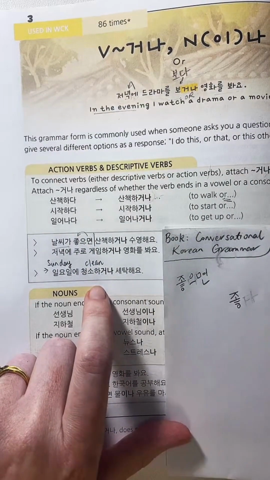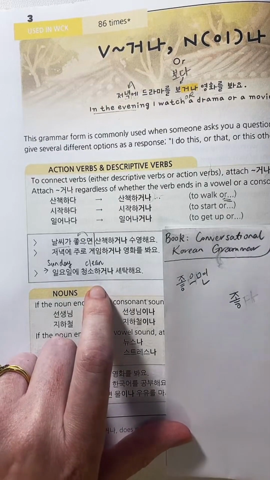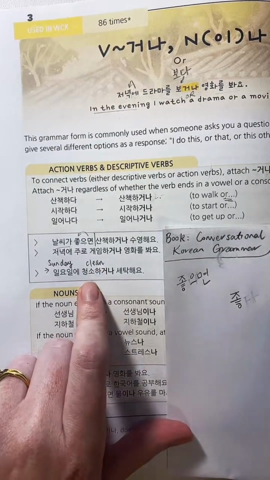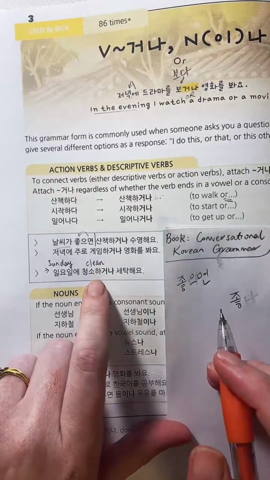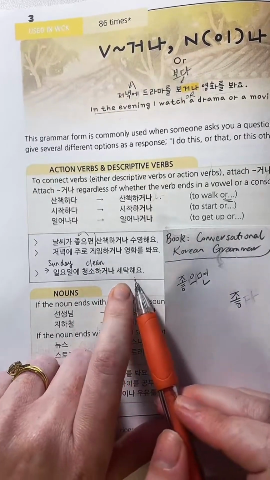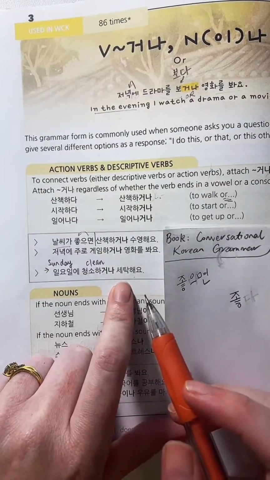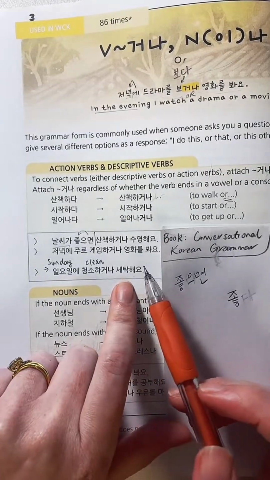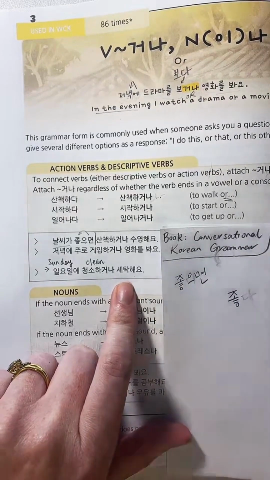So like the vacuuming, the sweeping, the dusting, it's kind of all of those things. To clean your house is 청소하다. So, you do cleaning or you do 세탁해요. What about this? What does this verb mean? 세탁하다, 세탁하다. This one is also kind of related, a similar kind of chore. Yeah, thank you. Laundry, washing clothes.